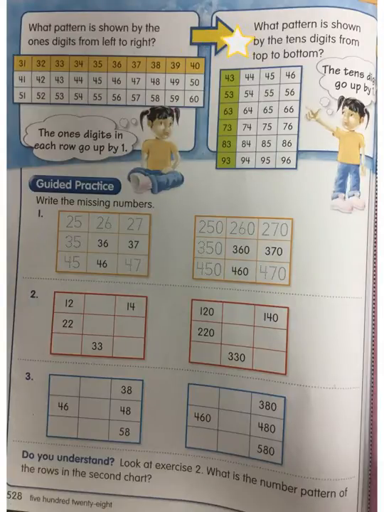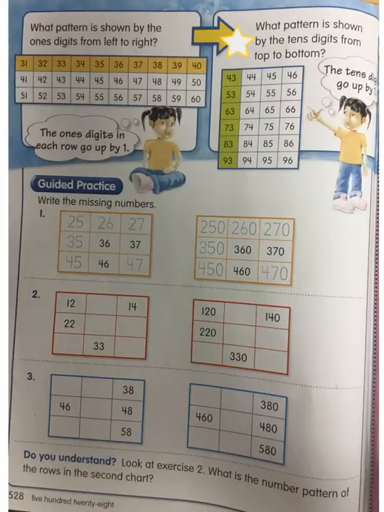But I can look over here and it says what pattern is shown by the tens digits from top to bottom. So 40, let's look, 43, 53, 63, 73, 83, 93. Well, I notice that there's a 3 in the ones place on all of them, but look at the tens place, 4, 5, 6, 7, 8, 9. The tens place is going up by 1, so it's going up by tens. 40, 50, 60, 70, 80, 90, but the ones are staying the same with the 3. So it's going up by 10.